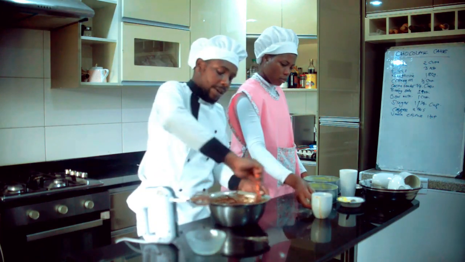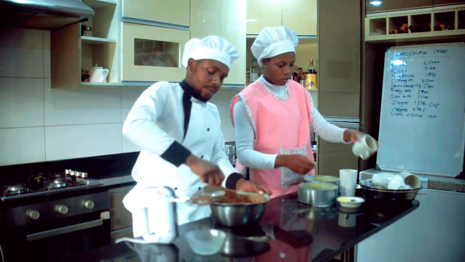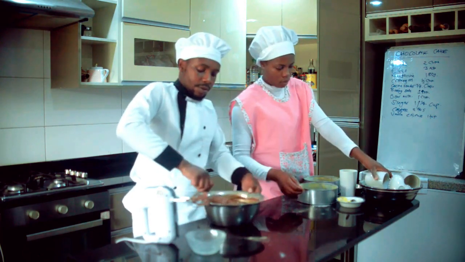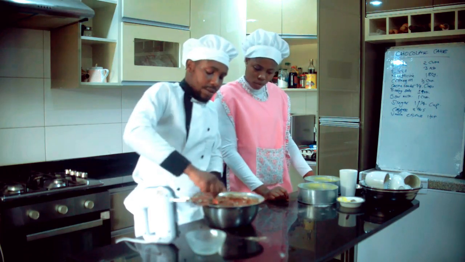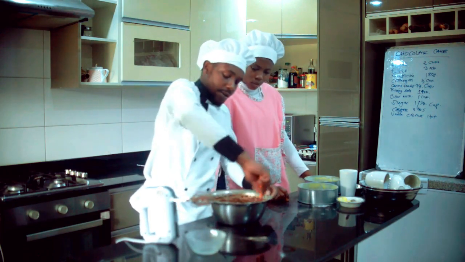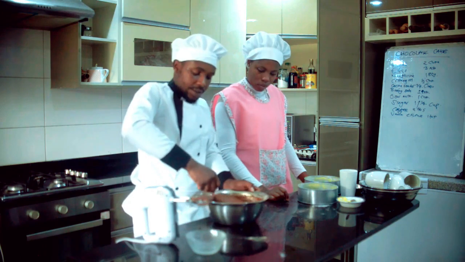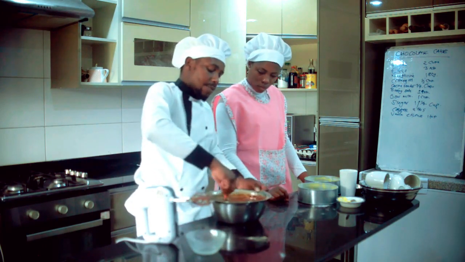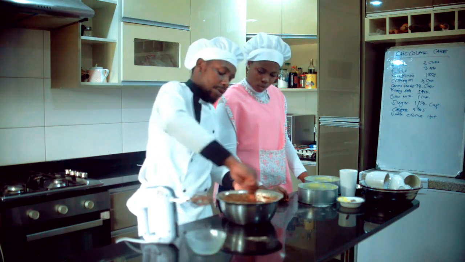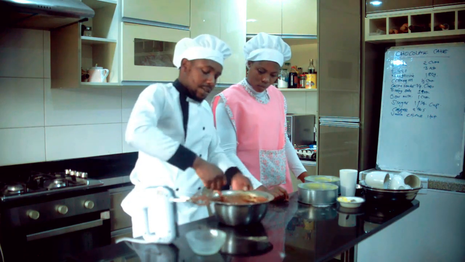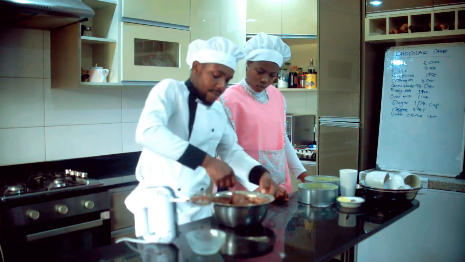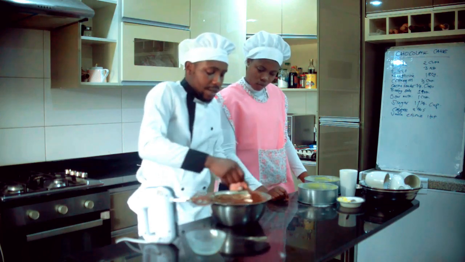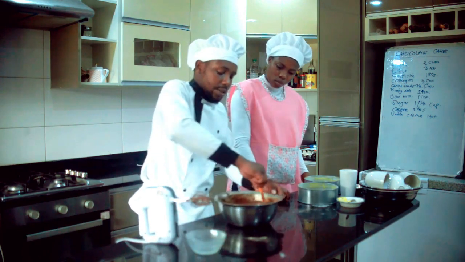Fold it all up again. Nicely, nicely. Making sure not to overmix it, but making sure that the mixture fully mixes, and that all sides are well mixed together.